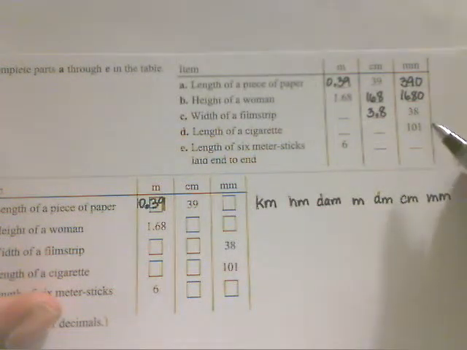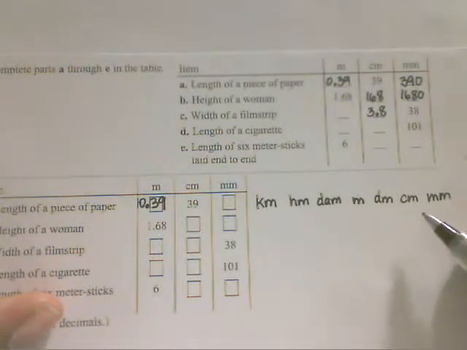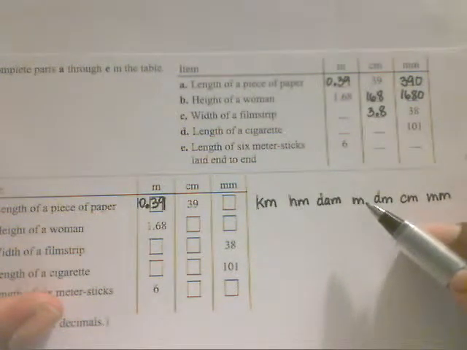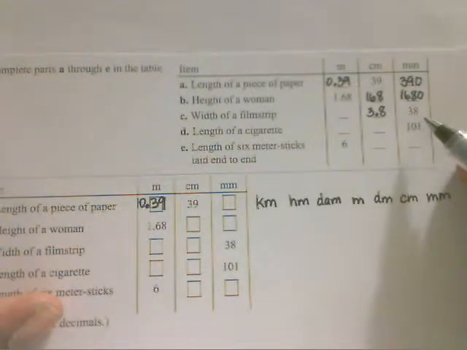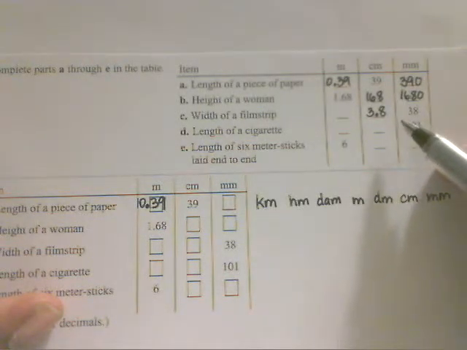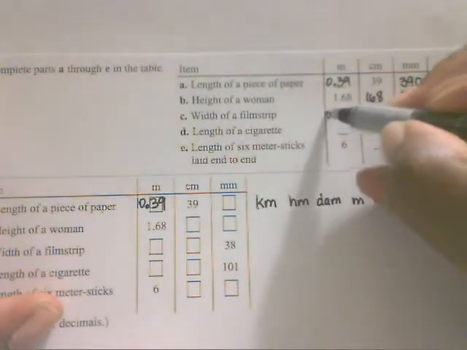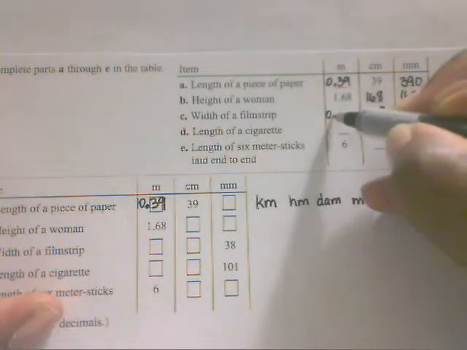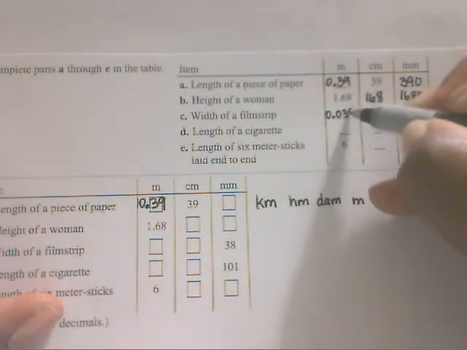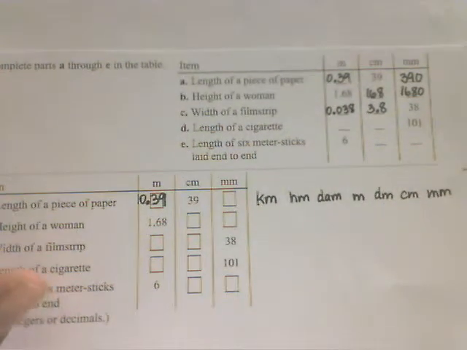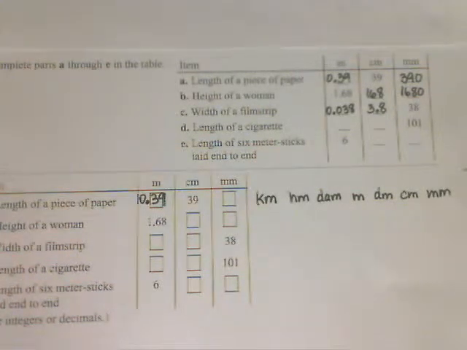Now convert 38 millimeters to meters. This will be 1, 2, 3 places to the left. So we need to move the decimal point in 38, 1, 2, 3 places to the left. So a 0 will be in front. So you need 0.038 meters for the width of the film strip.